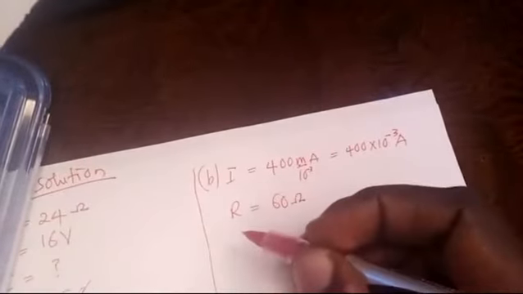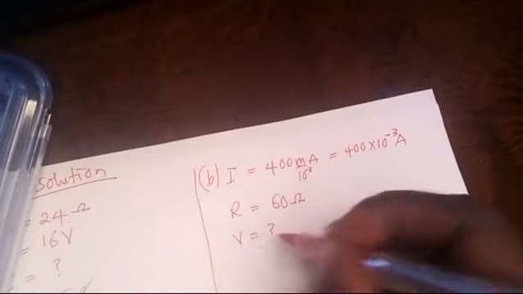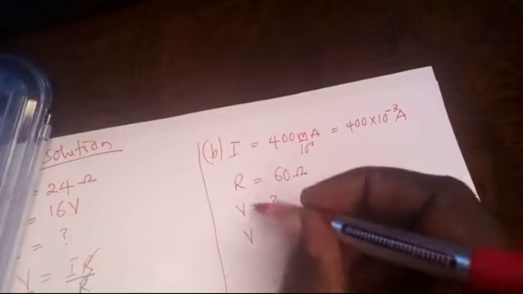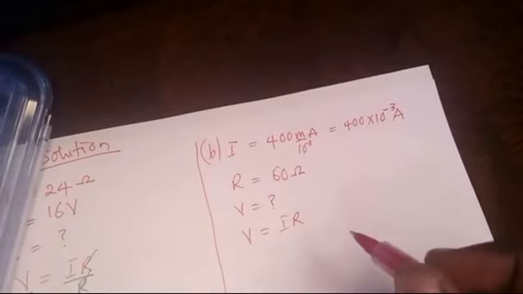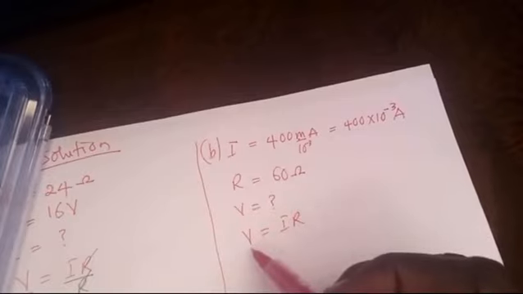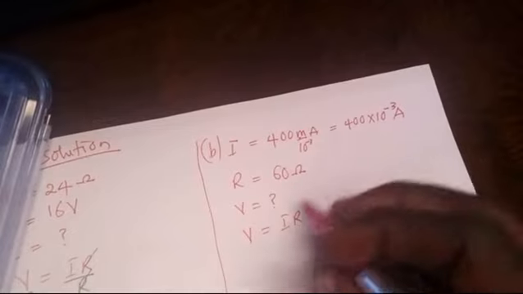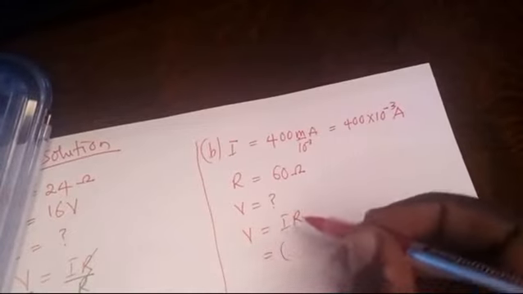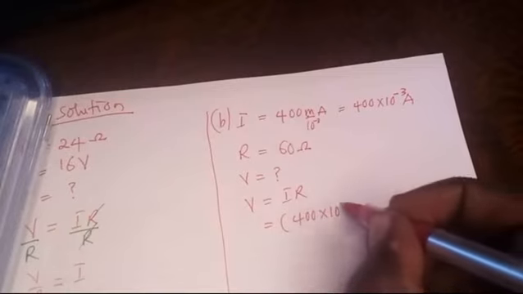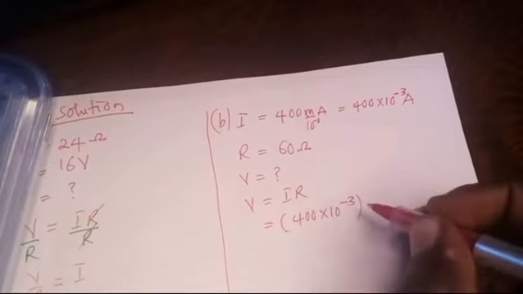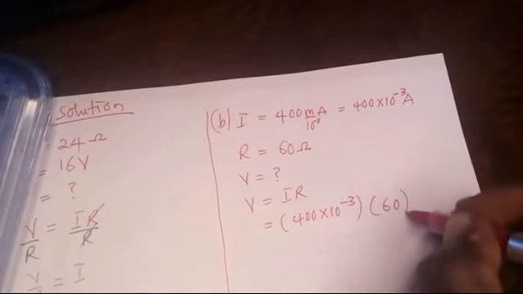Again, we use Ohm's law relationship. V is our target variable, and the relationship between V, R and I is V is equal to IR. Luckily enough, V is the subject of the formula, so we don't have to make it the subject. It is the subject already. So we substitute the values. Our I is 400 times 10 to the power of minus 3, and our R is 60.